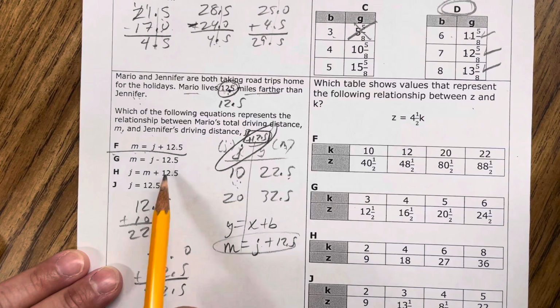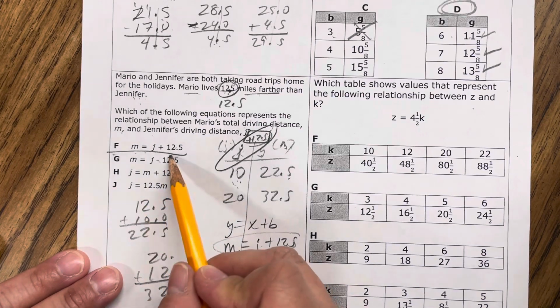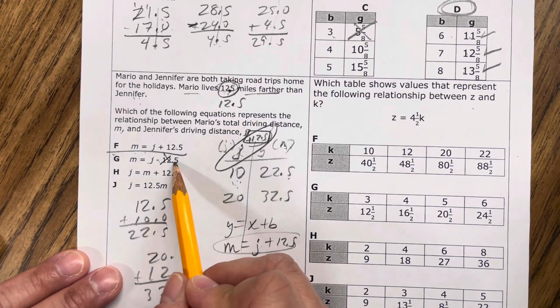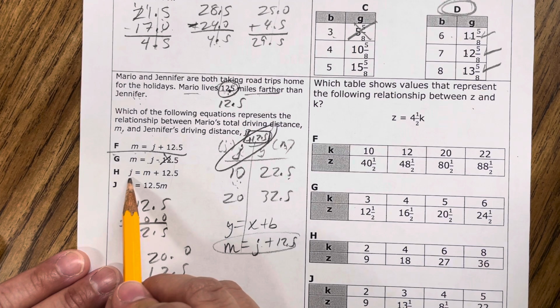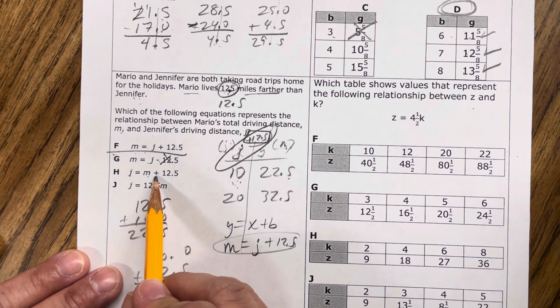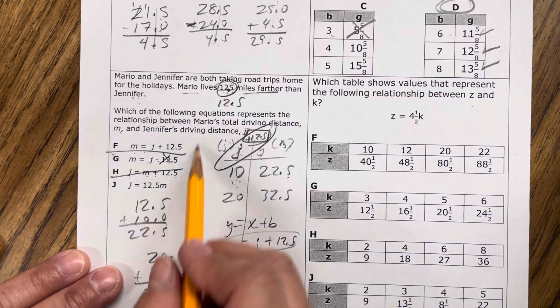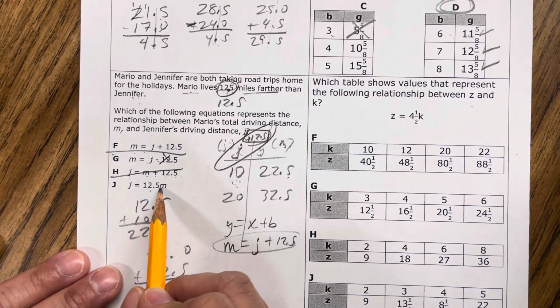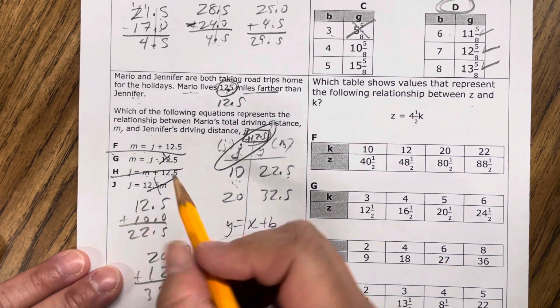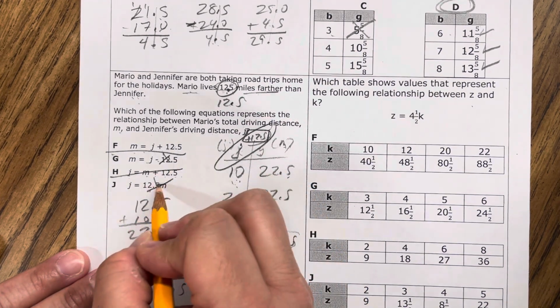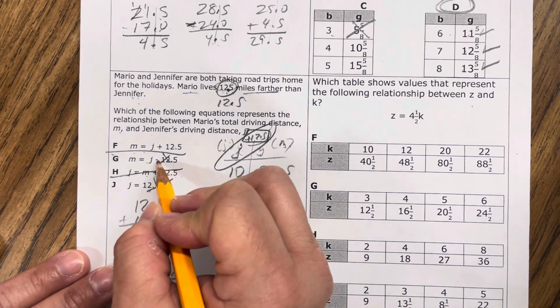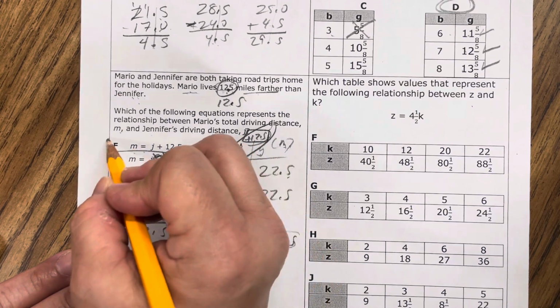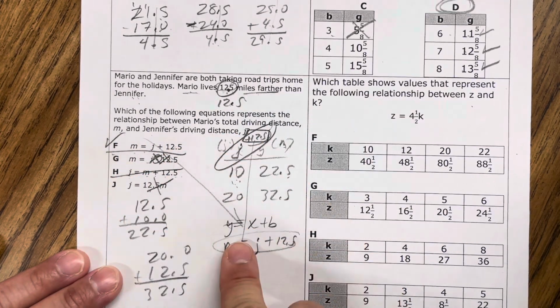Now be careful, because this one has subtracting. He doesn't live less than her. And then here it's got the letters switched. It says that her distance is whatever his distance is plus 12.5 more. No, that's not what it says. It says he lives 12.5 more. And then this one, a number and a letter stuck together means multiply. We're not doing multiplication here, so it can't be that one. And this one's subtracting, so it's wrong. So it's definitely this one. And we also checked it by writing our own equation.